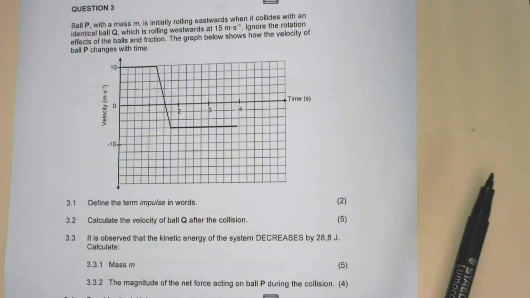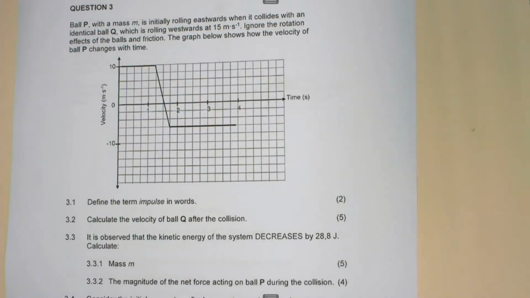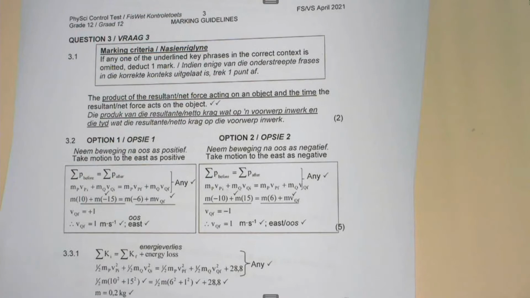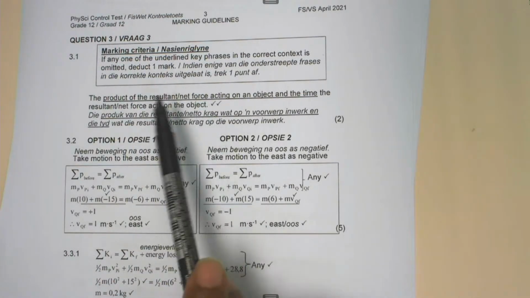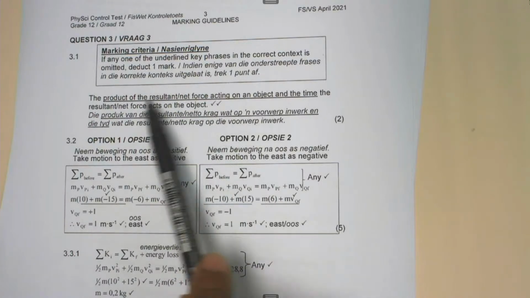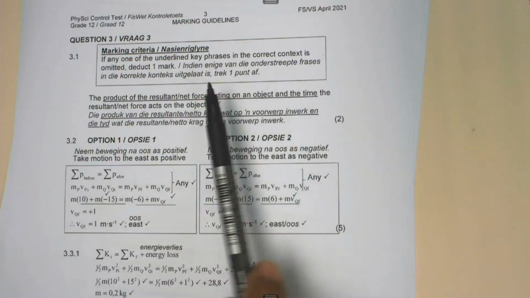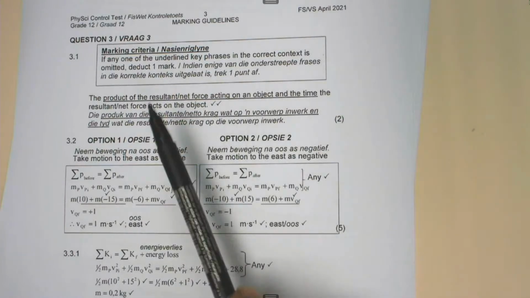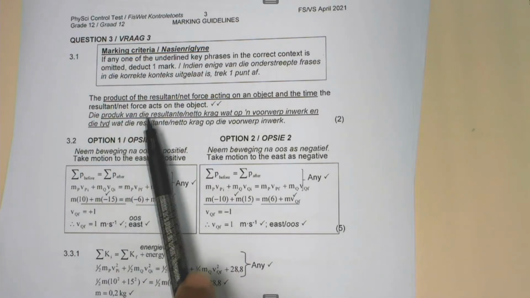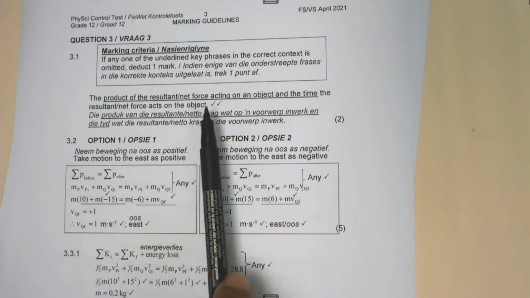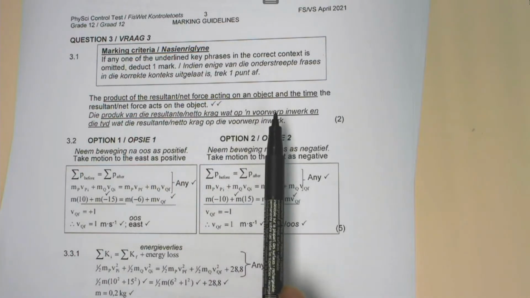Now the first question says, define the term impulse in words. The answer that we are expecting, we are still applying the same thing. If any one underlined keyword or phrase in correct context is omitted, then we deduct 1 mark. It is the norm, the approach taken from national, and we have to adopt it. It says it should be the product of the resultant or net force acting on an object and the time.